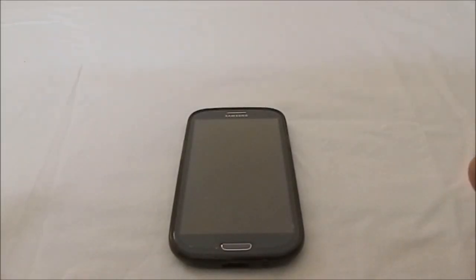Hey guys, it's Kugel again with another ROM review, and this time I've got Mokee open source for Galaxy S3. Now, a bit of history before I get into the ROM.